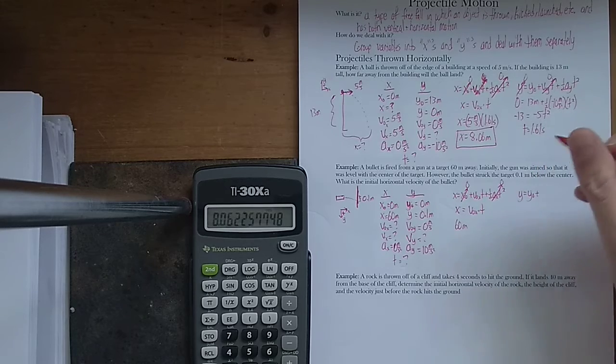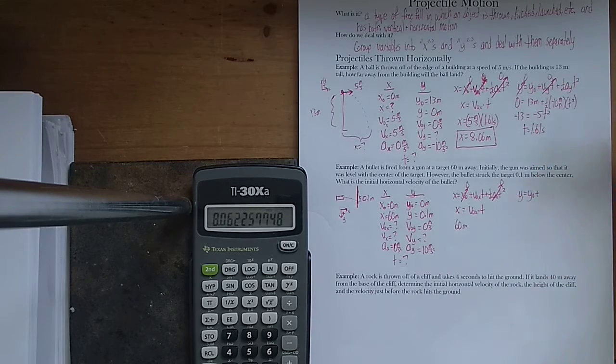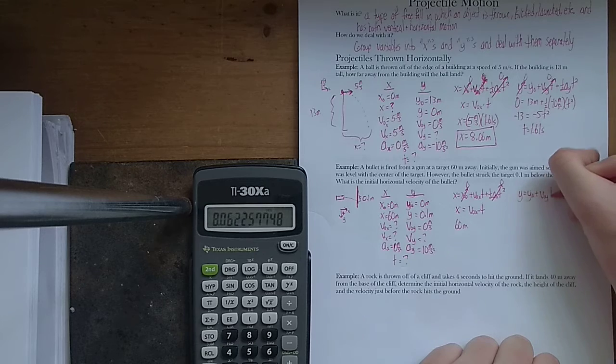Let's try to find the velocity or the time, doing the same thing we did before. We know how far it drops. We should be able to figure out how much time it would have taken for the object to drop that much.